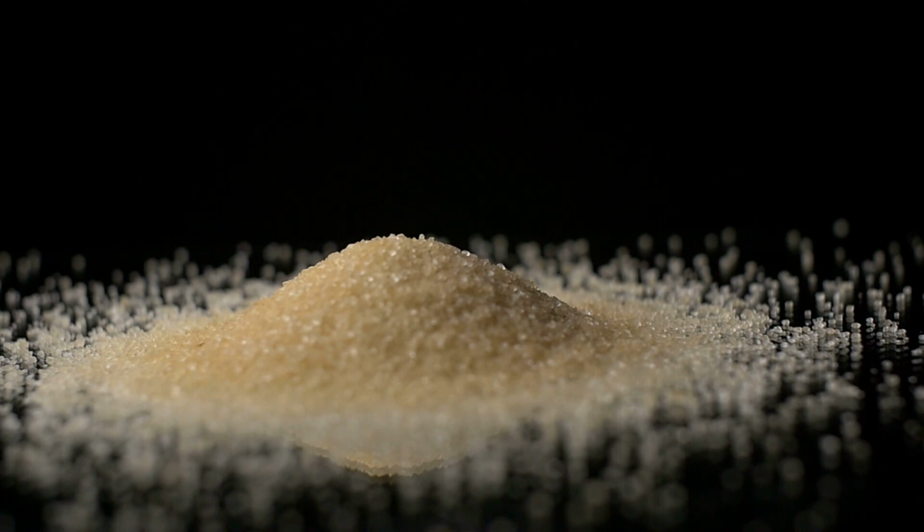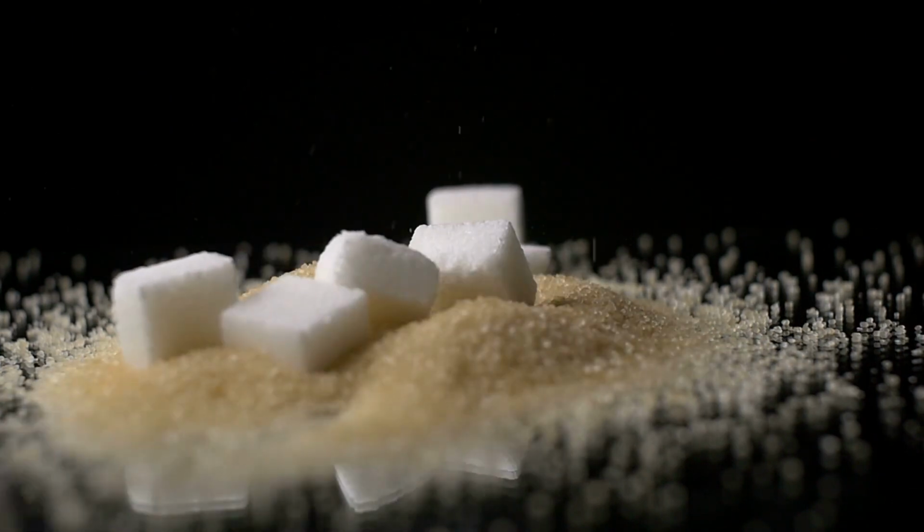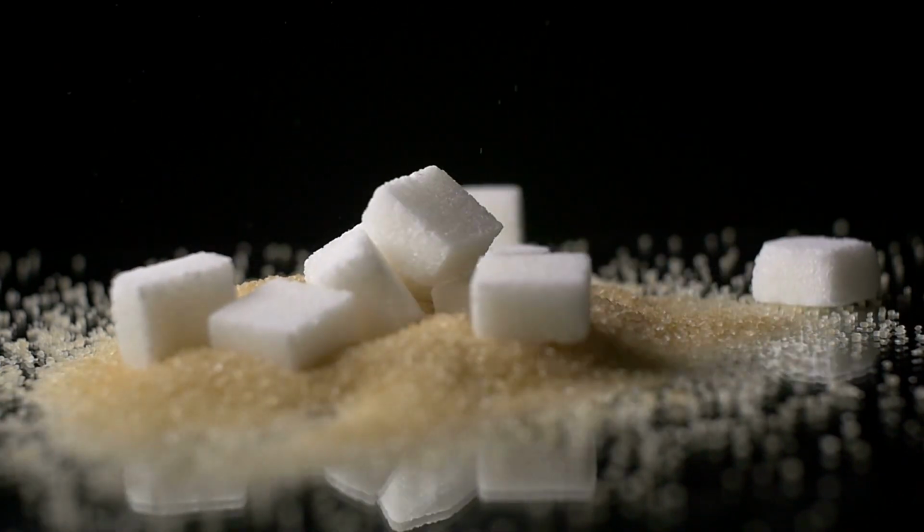How do sweeteners, specifically sugar alcohols, affect our diabetic blood sugar levels? How do we account for them? And this is where most are wrong. Each sugar alcohol will affect you differently.